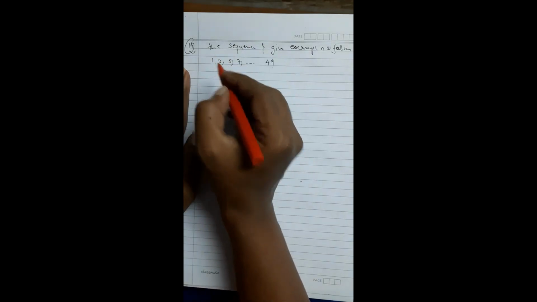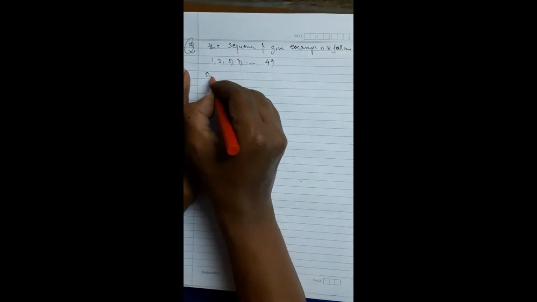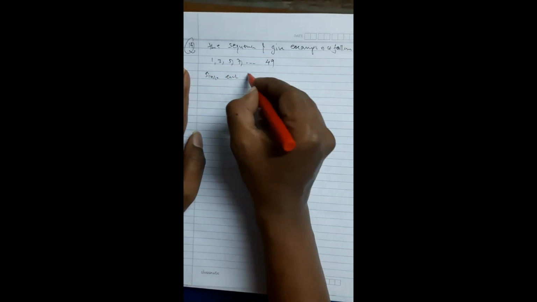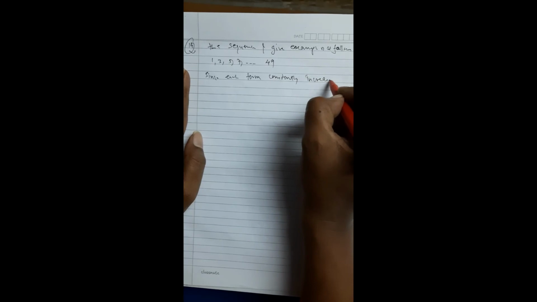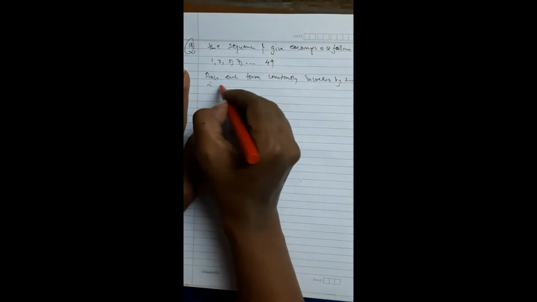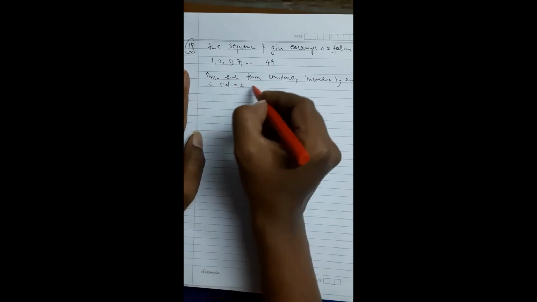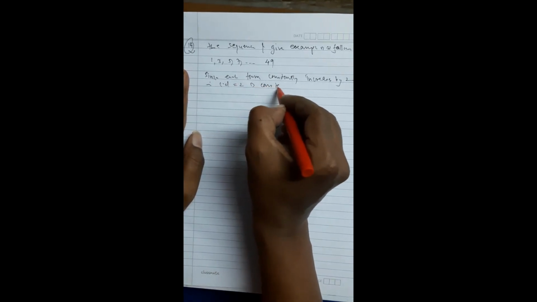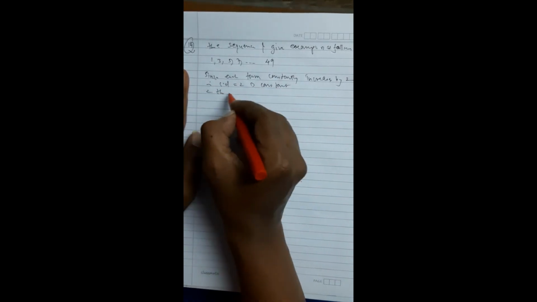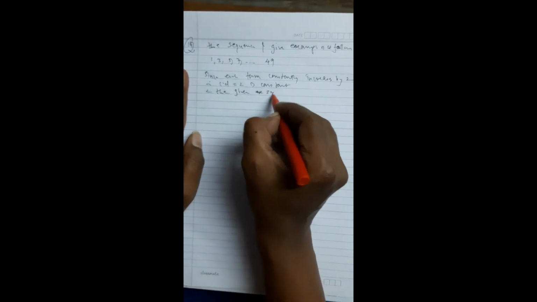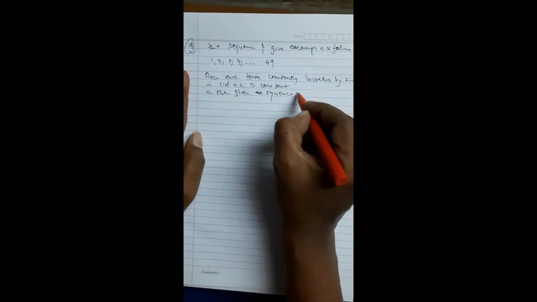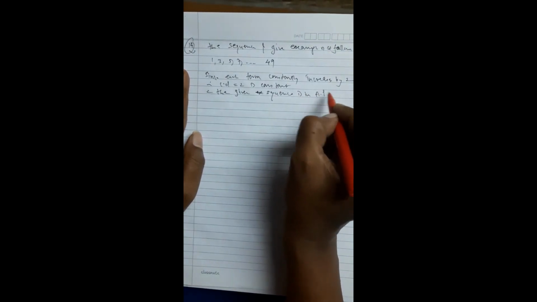Here it is very simple, my dear students, since each term constantly increases by 2. Therefore, common difference is equal to 2 is constant. Therefore, the given sequence or example is in arithmetic progression.